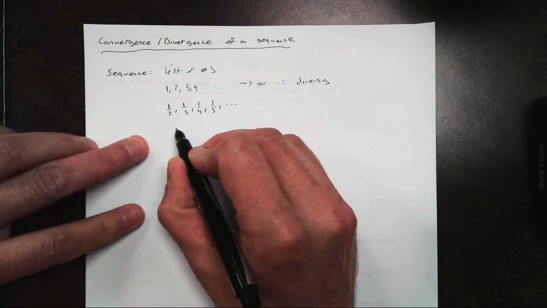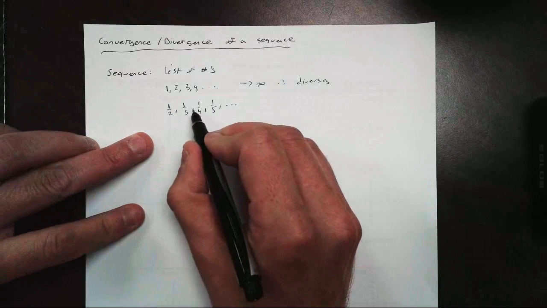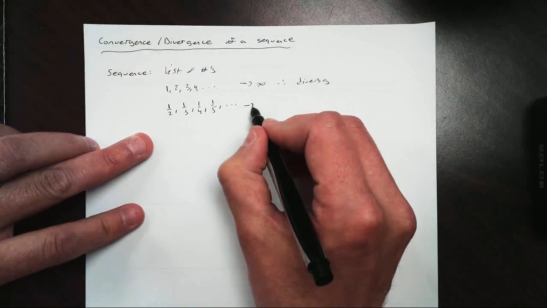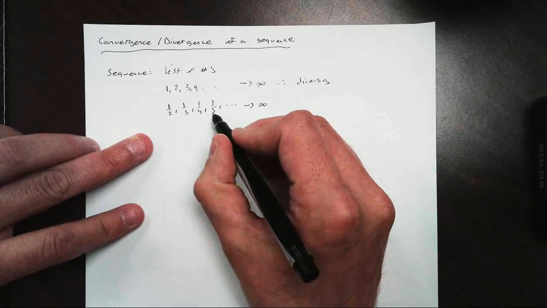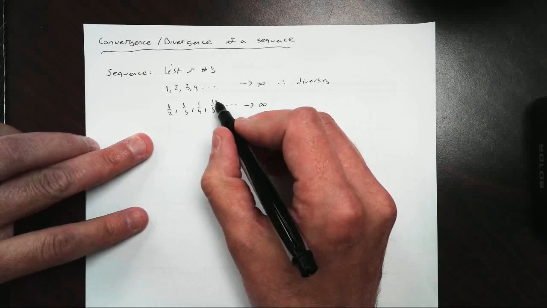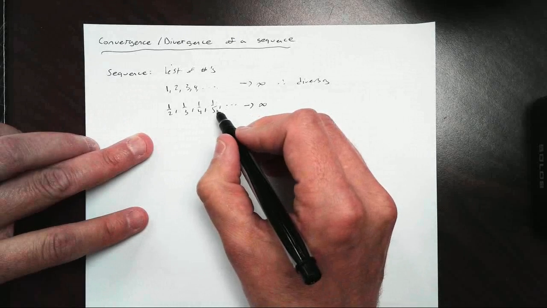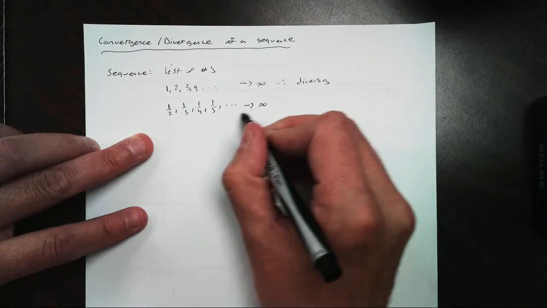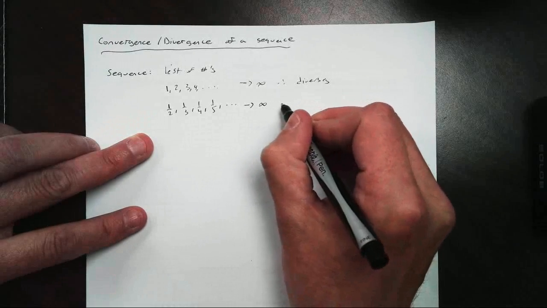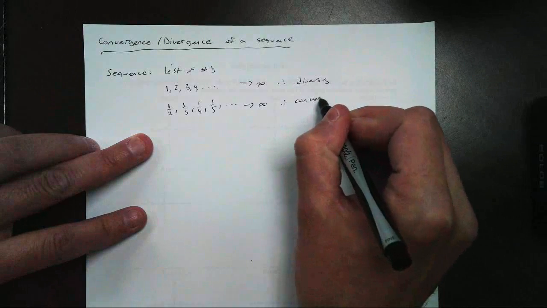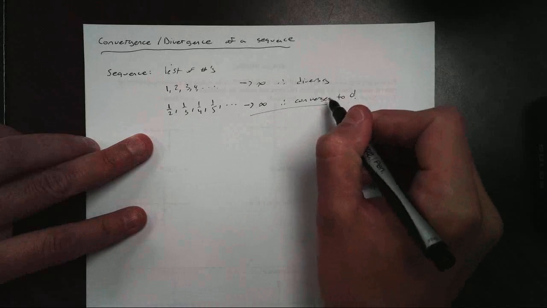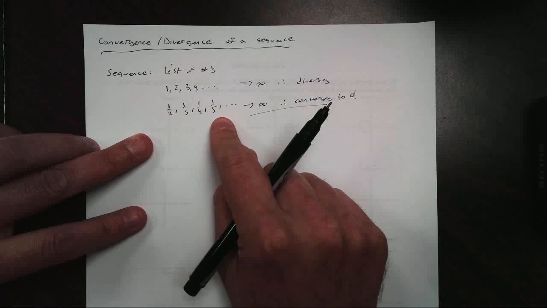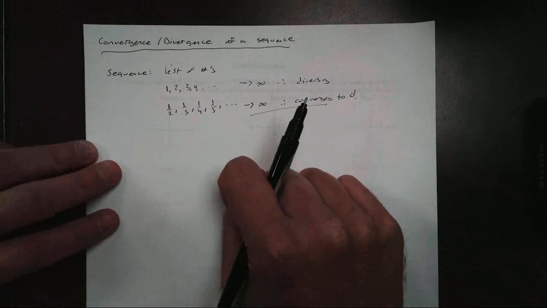Now, over here, we have 1/2, 1/3, 1/4, 1/5. As we go on forever, as we approach infinity, the bottom is getting really big. Therefore, as we know, if we take 1 divided by a really big number, we get 0. Therefore, this sequence converges, and it converges to 0. If we go off forever to infinity, the very last number is going to be 0.